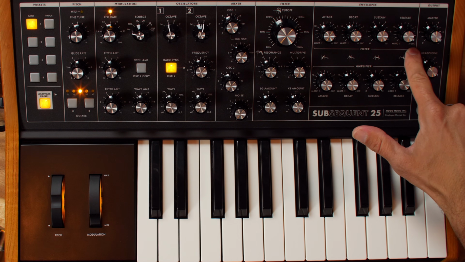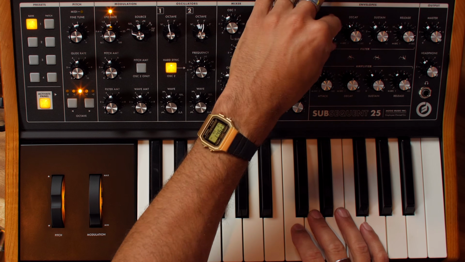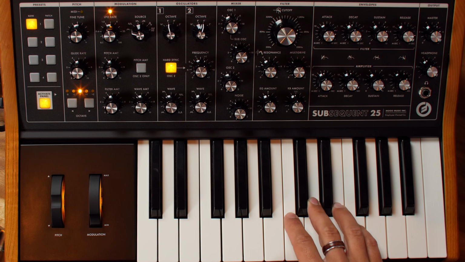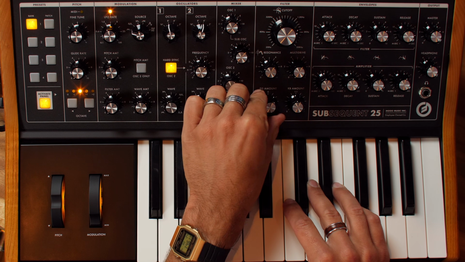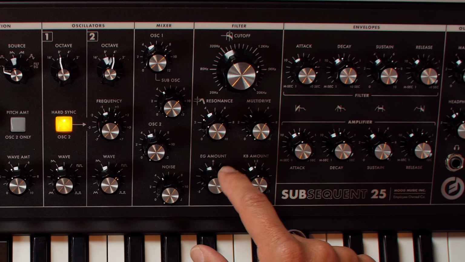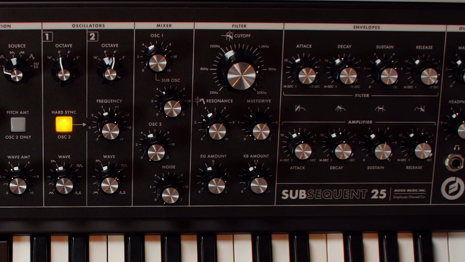So next thing we'll look at is a filter envelope, and the thing you have to understand is you can do all the things you want to this. If this EG amount is set at 0, it's not going to do anything. So this is the way it works. We crank up the EG amount, and the EG amount is going to be kind of like our oscillator volume when we were talking about the amplifier envelope.